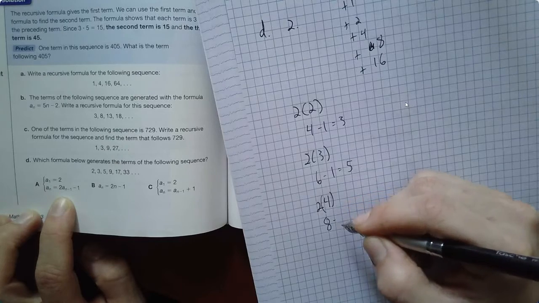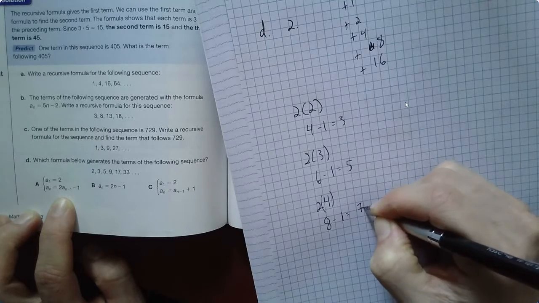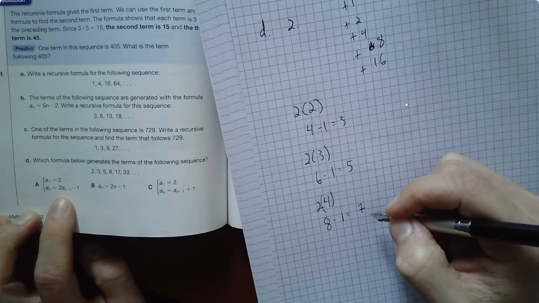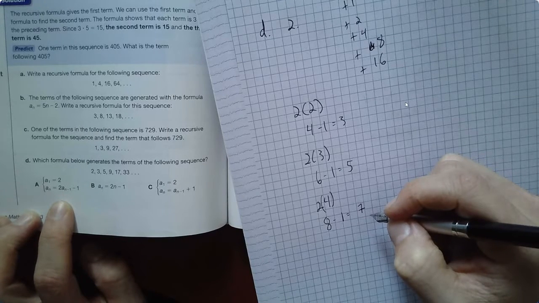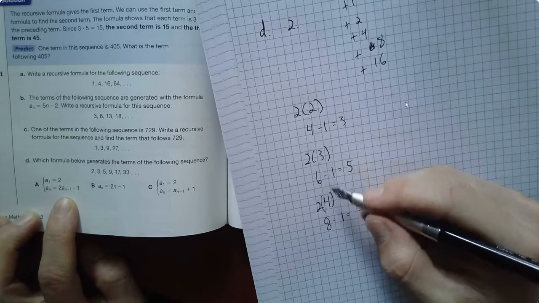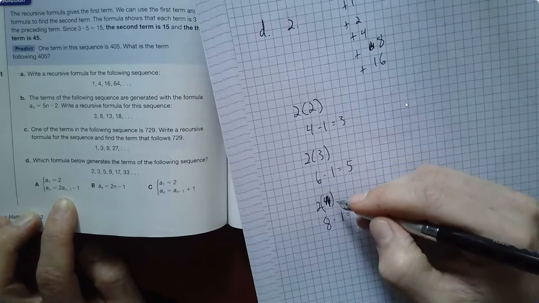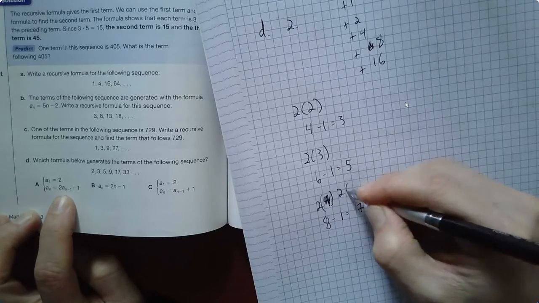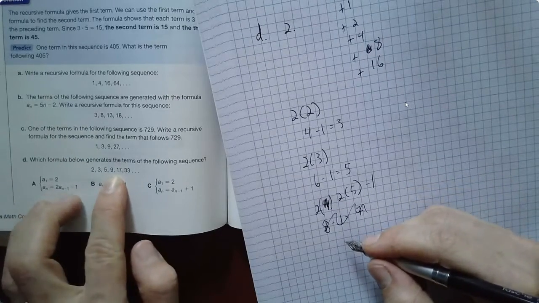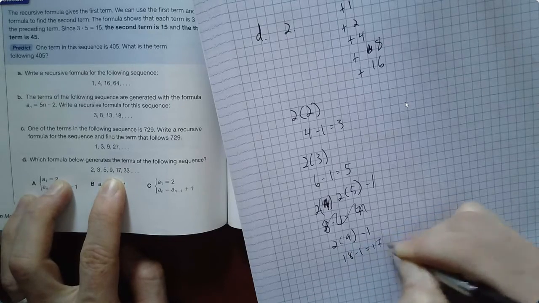Then why is it not 7? Oh, because it's not times 4, it's times the number that preceded it. So it's 2 times 5 minus 1. So over here, now it's 2 times 9 minus 1. 18 minus 1 equals 17.